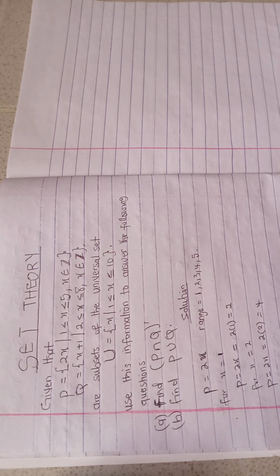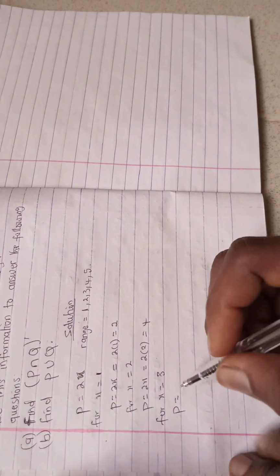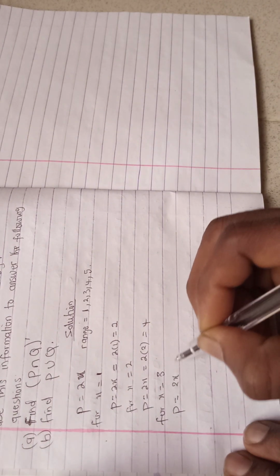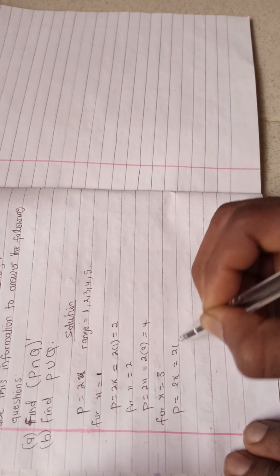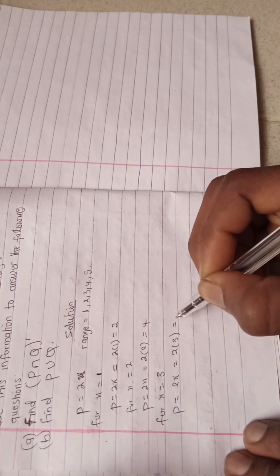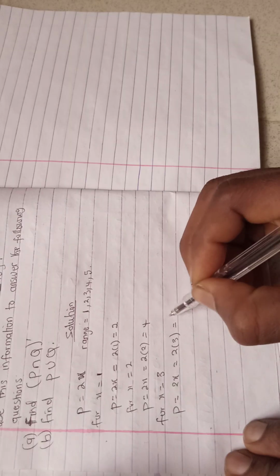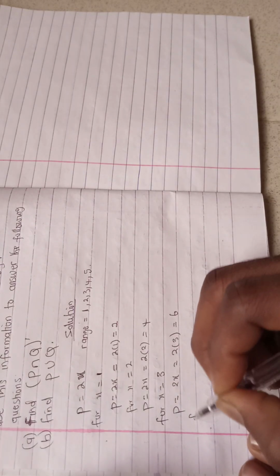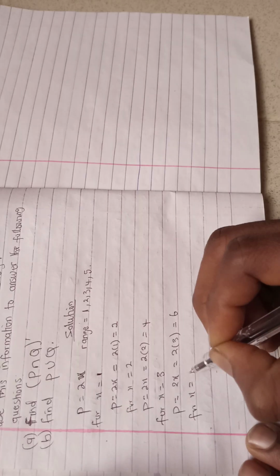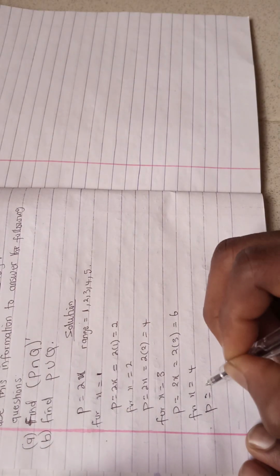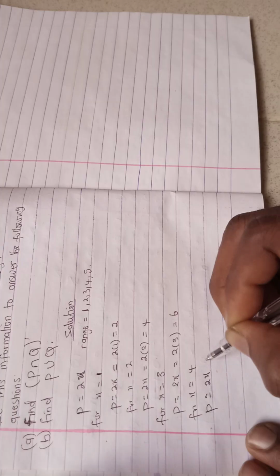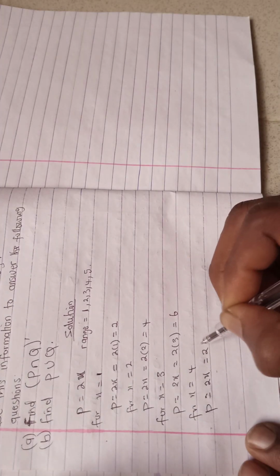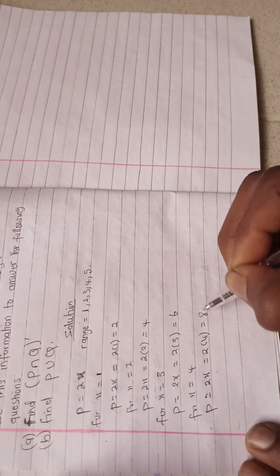For x equals 3, P equals 2 times 3, which equals 6. For x equals 4, P equals 2x, and substituting 4 gives 8.